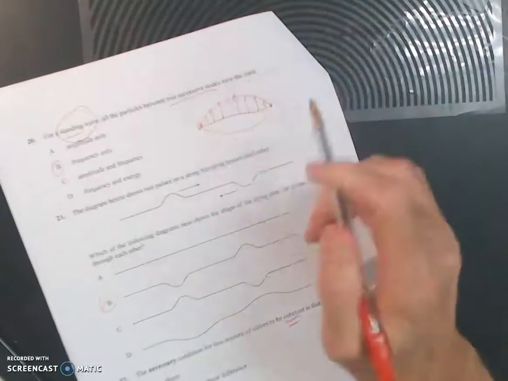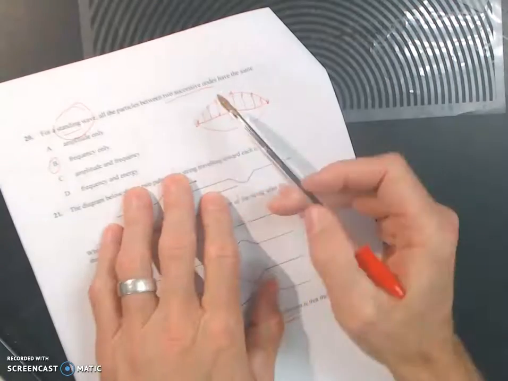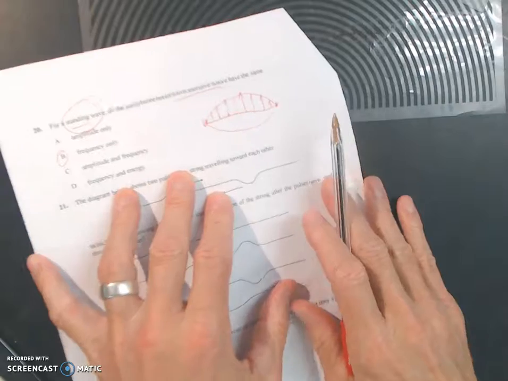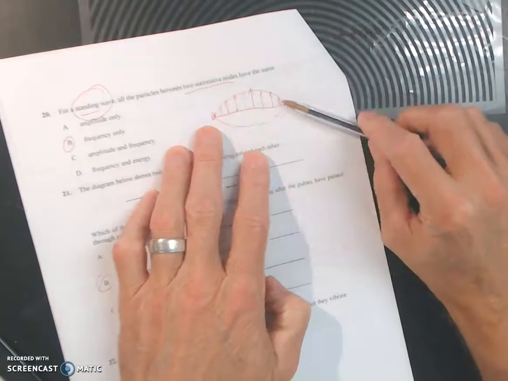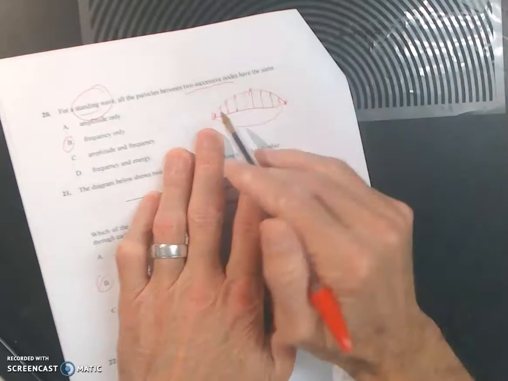All right. Sweet. Let's look at this one. We have a standing wave. You can see I already did this and had some technical problems. So here we go. We have a standing wave. We have 2 nodes because it's 2 successive nodes.